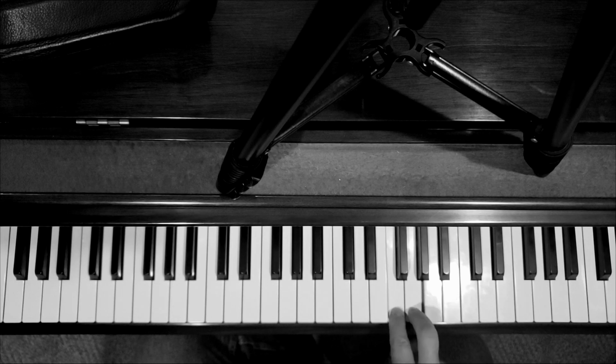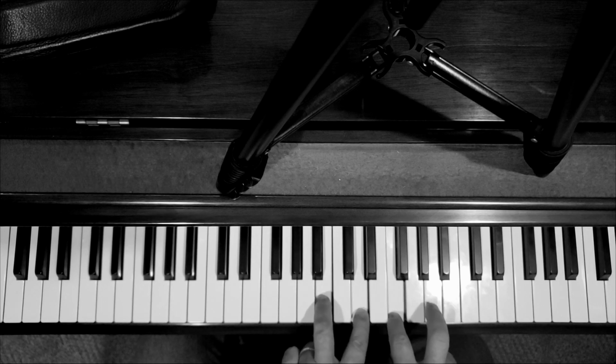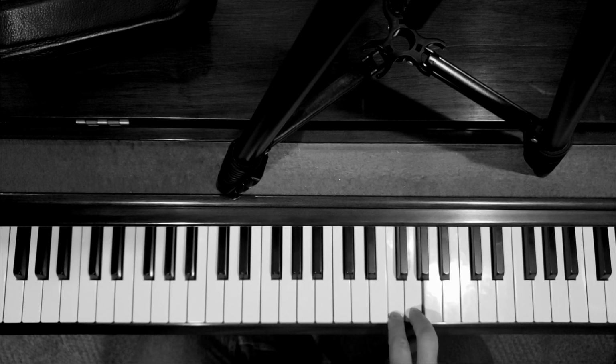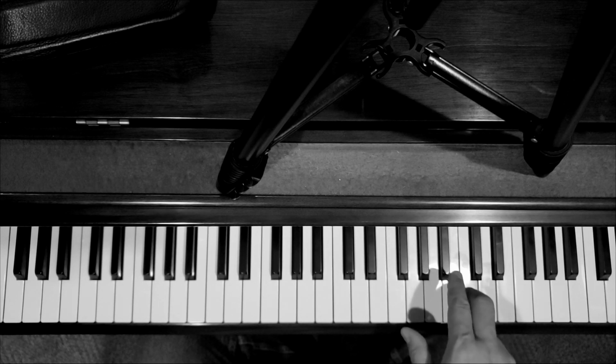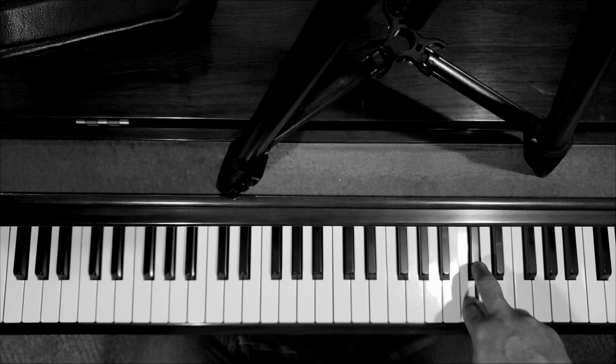So if we see an F and a G side by side, a space and a line, I know that this is a G7 chord. It's always named by the upper note. Whenever you see the chord spaced out, it's named by the bottom note. It's a B chord, C chord, D chord. Whenever you see two notes side by side, it's named by the top note. G7, A7, B7, C7, C sharp 7.